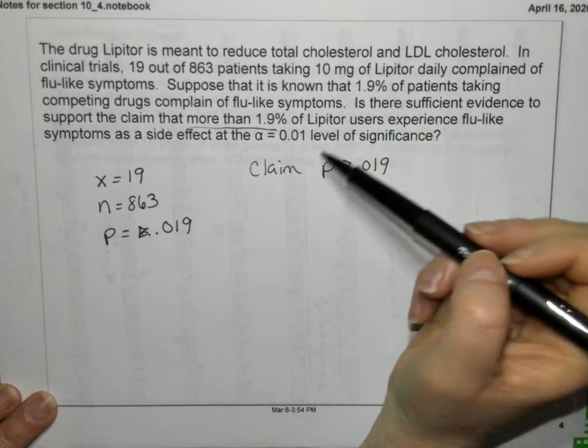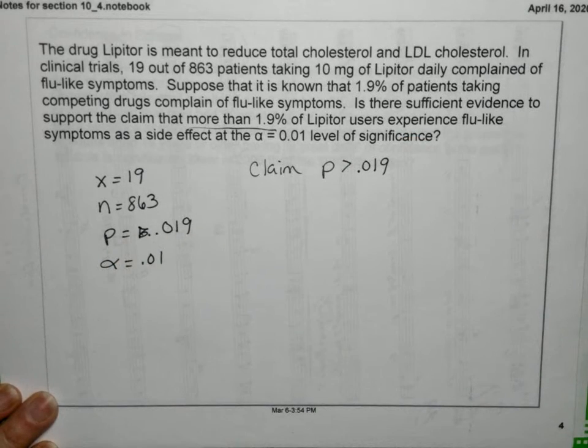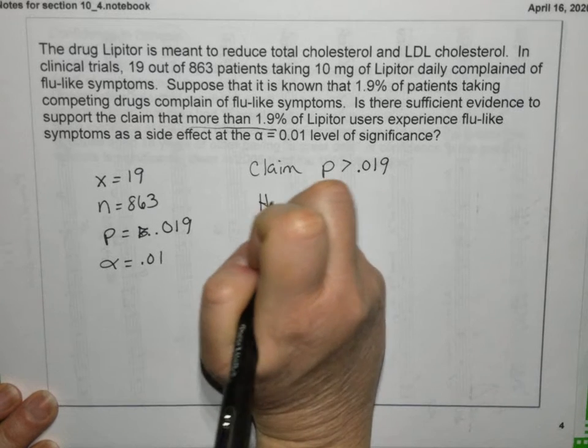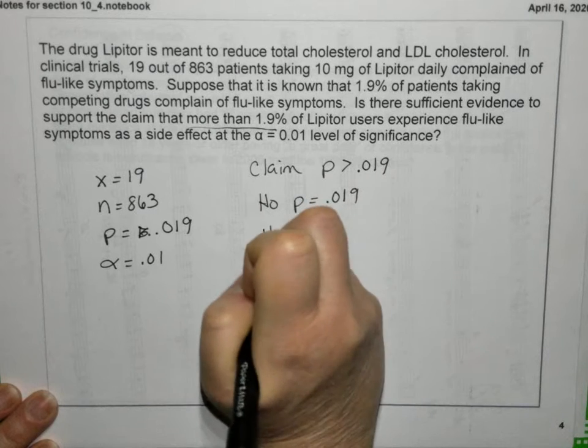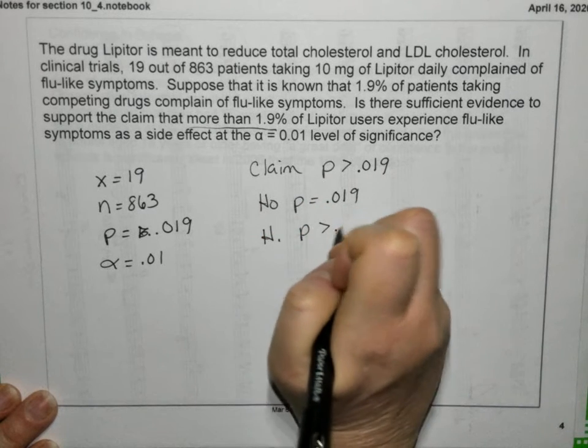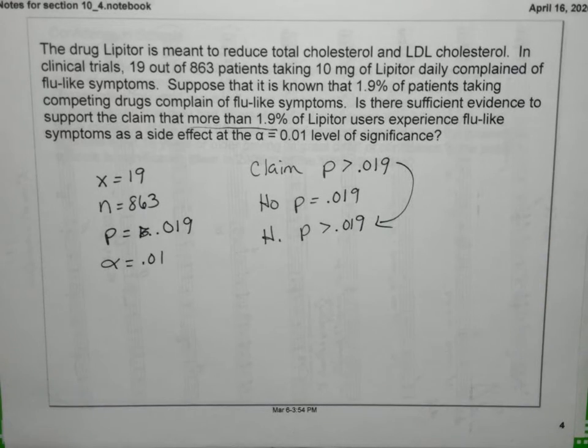What else do I need here? Oh, I need alpha. Alpha is 0.01. All right, so that makes H sub 0: p equals 0.019, H sub 1: p greater than 0.019. Again, I did that so that I know which way I'm going to use my arrow.